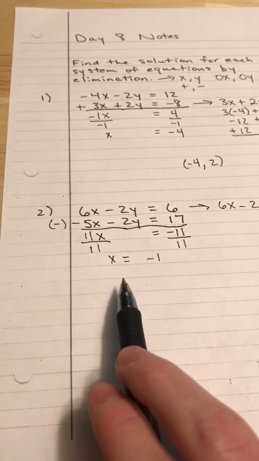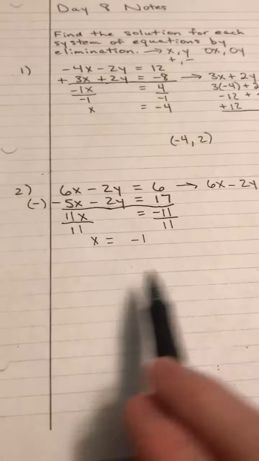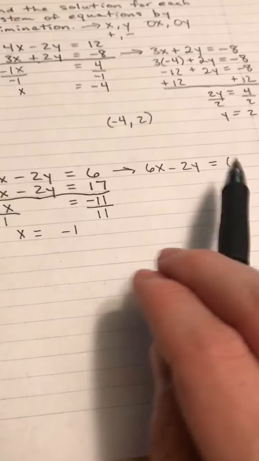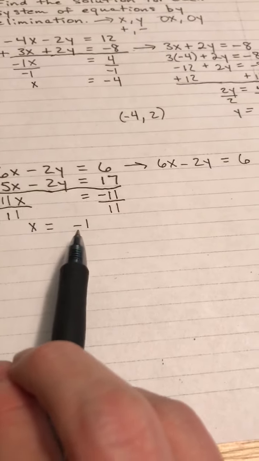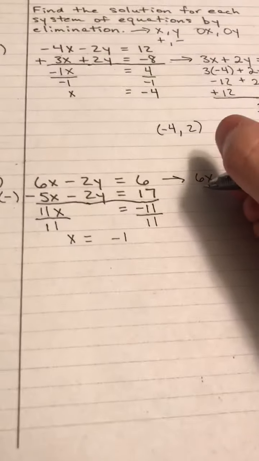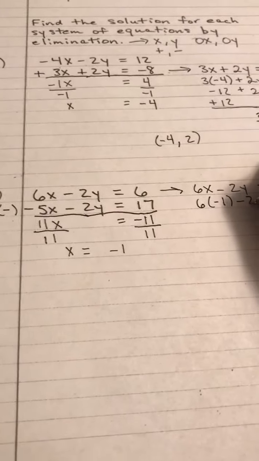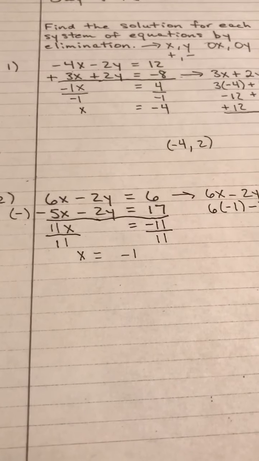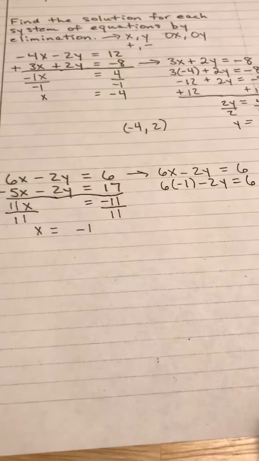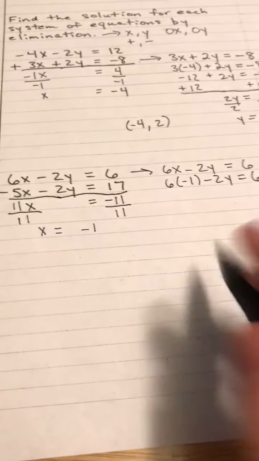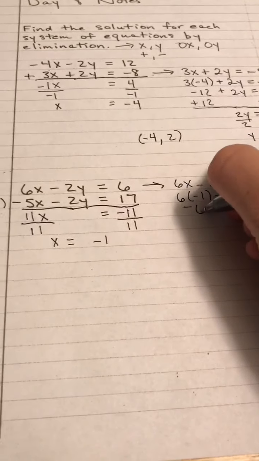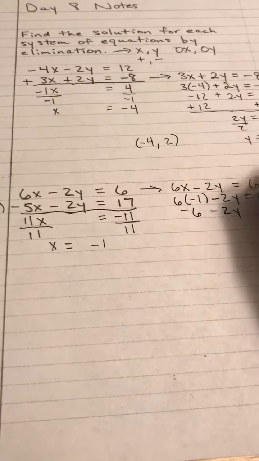Now, since I know for a fact that x is negative 1, that means that wherever I see an x up here, I can just replace it with negative 1. So let's do that. Go ahead and replace the x with negative 1, but keep everything else the same. And then just go about it like you normally do. 6 times negative 1, that's going to give me negative 6. Everything else still stays the same.